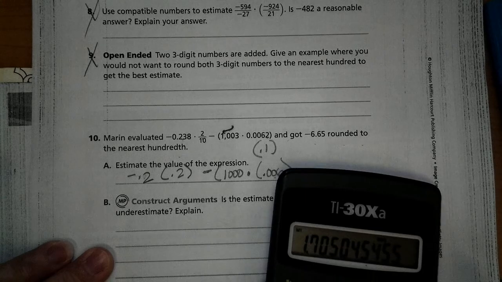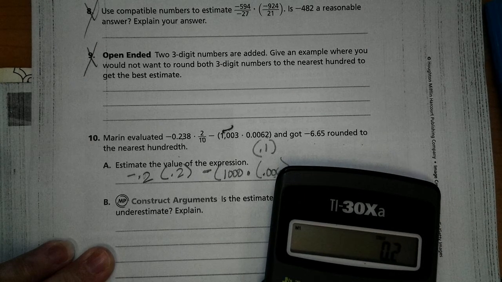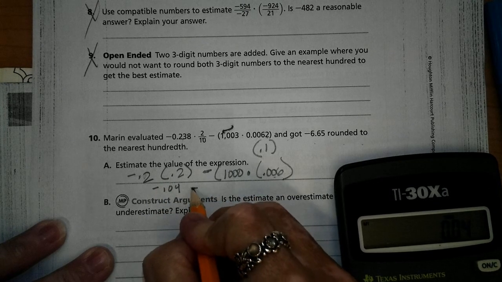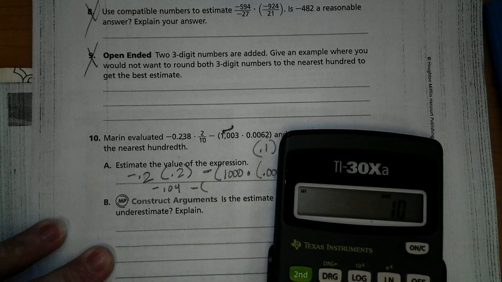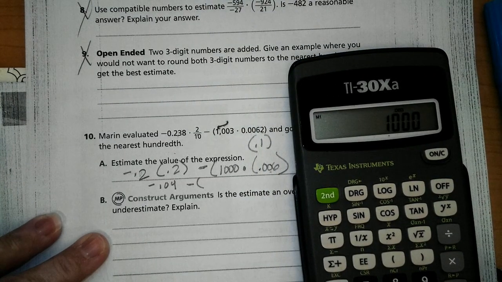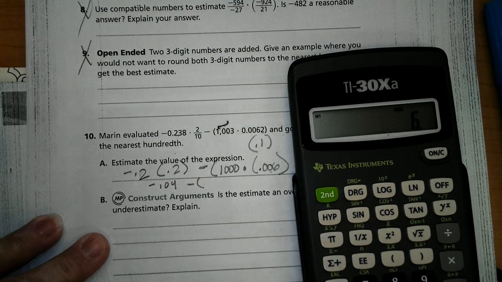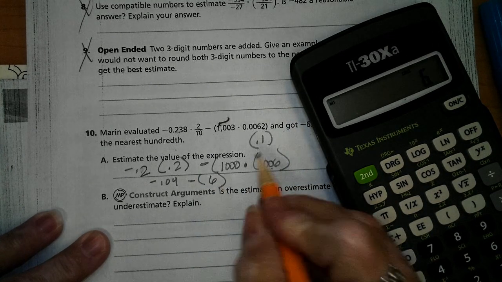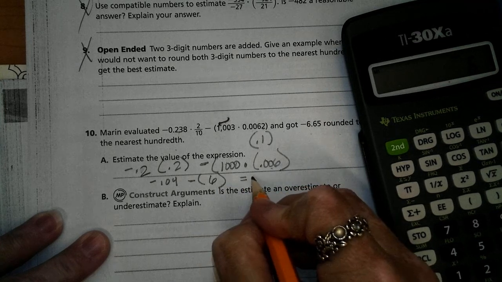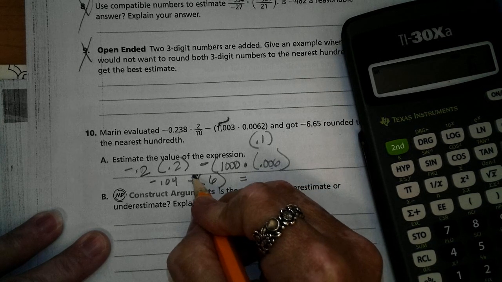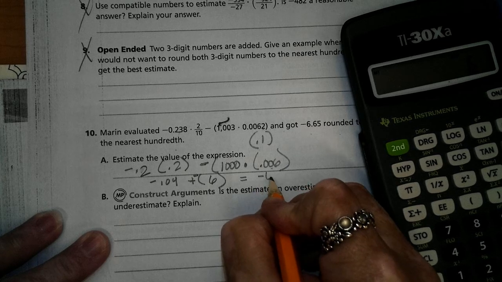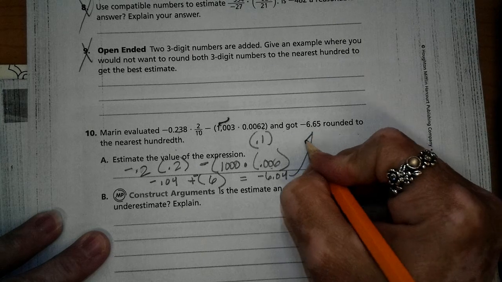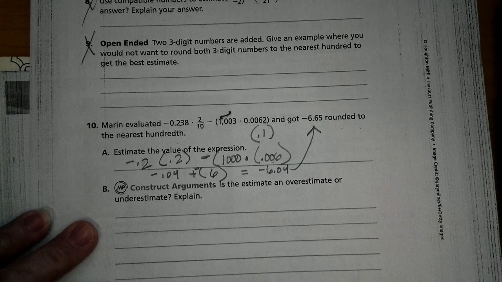So then 0.2 times 0.2 is negative 0.04 minus 1,000 times 0.006 is 6. So then this would give me, right, they're both negative, so that would give me negative 6.04. So that's what they had.